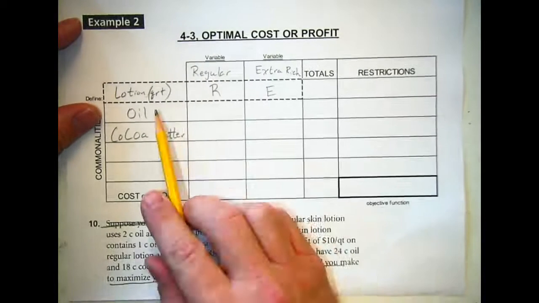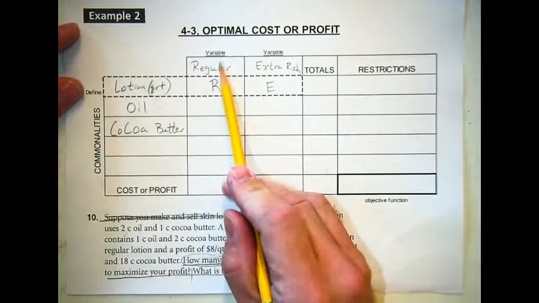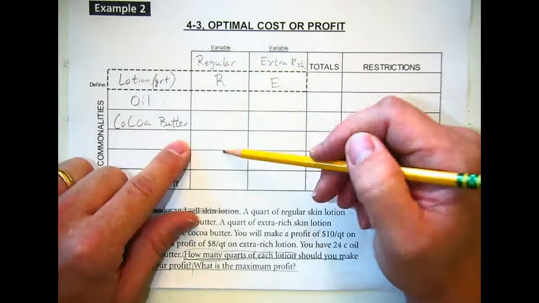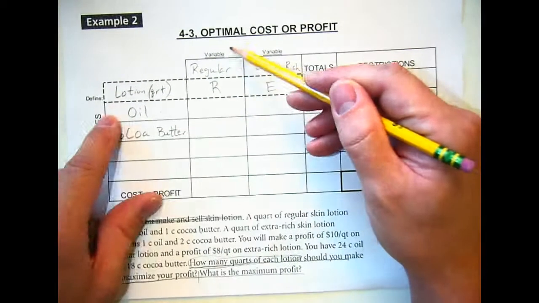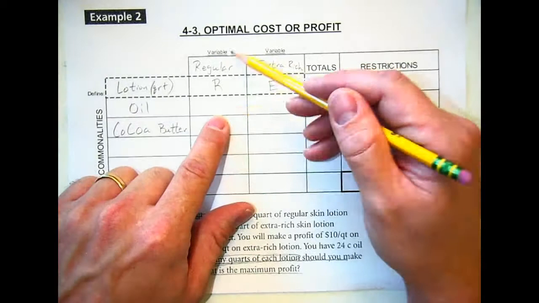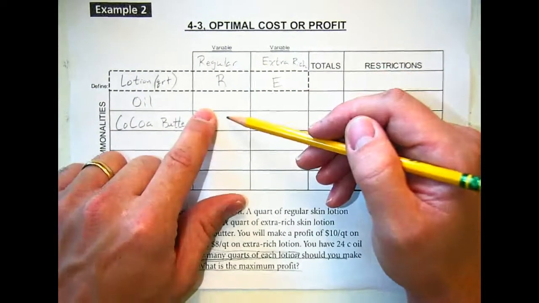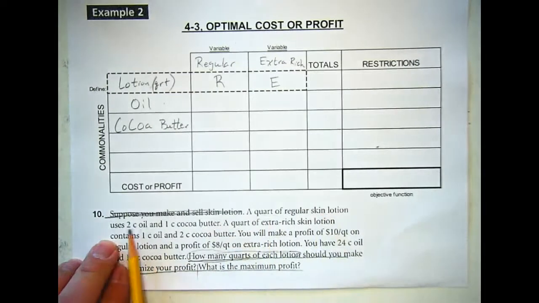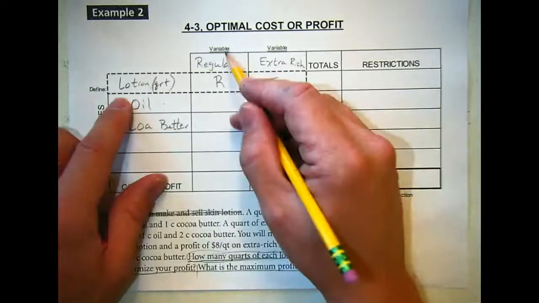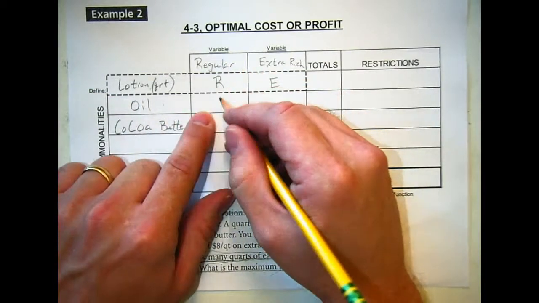All right, so now we go back and we have to use numbers. We are dealing with this. Look, this is a grid. Regular and oil. A regular type of lotion uses how much oil? Let's go through. A quart of regular skin lotion uses 2 cups. Now that's per quart, right? So if I have 1 quart, how many cups did I use?